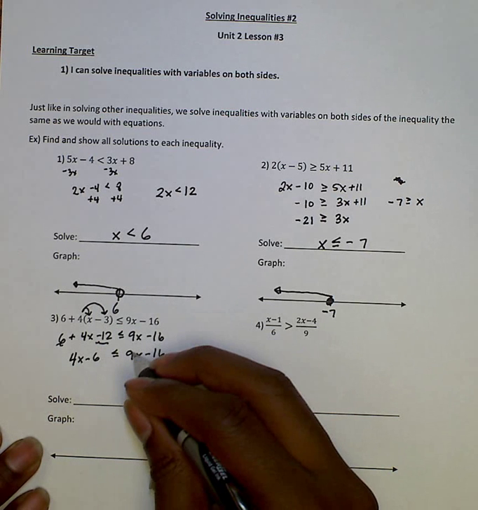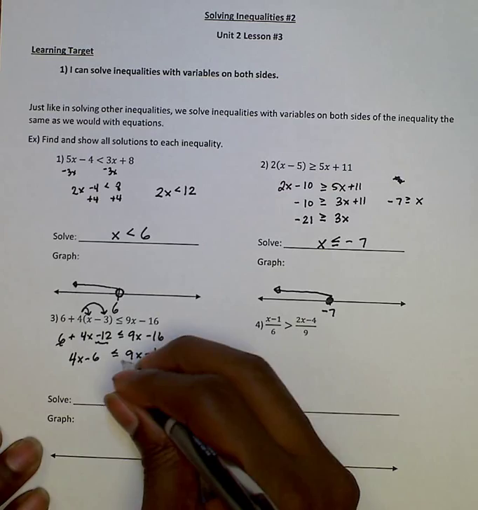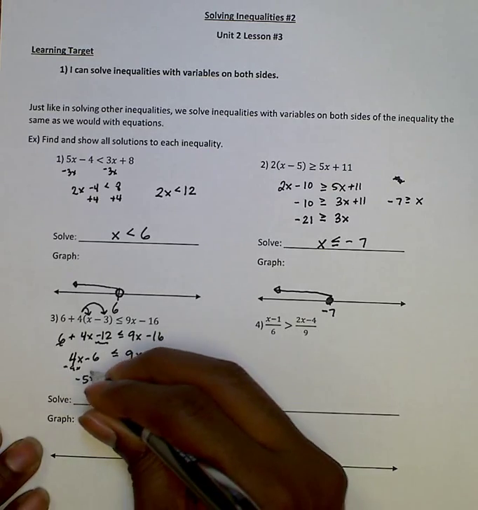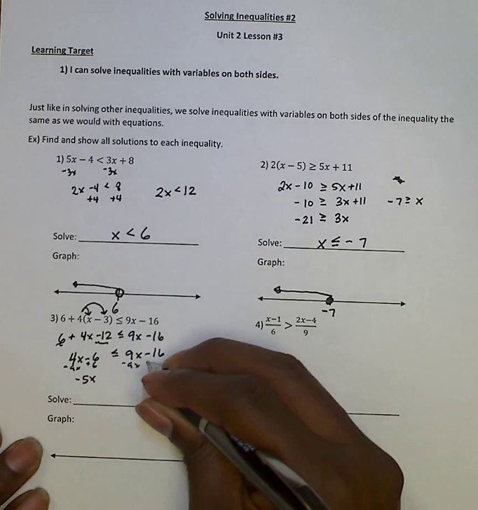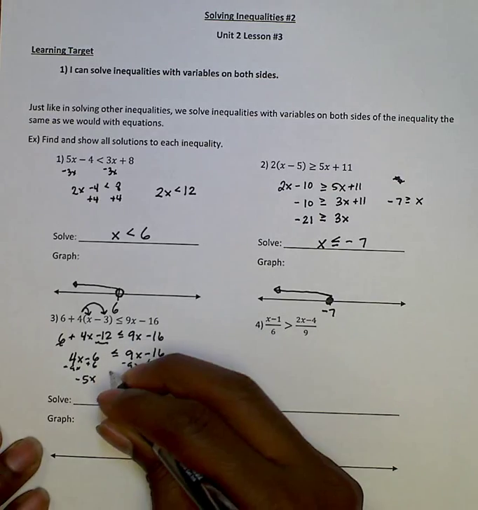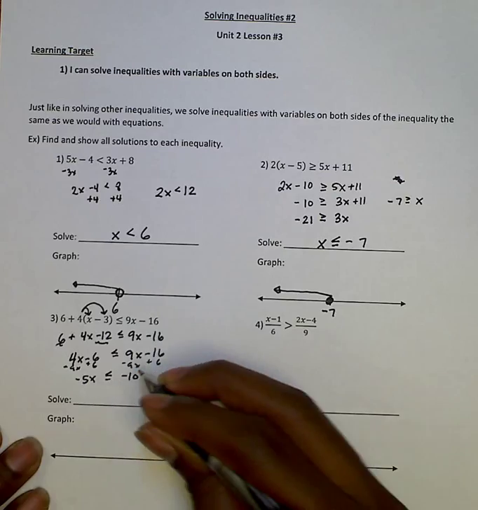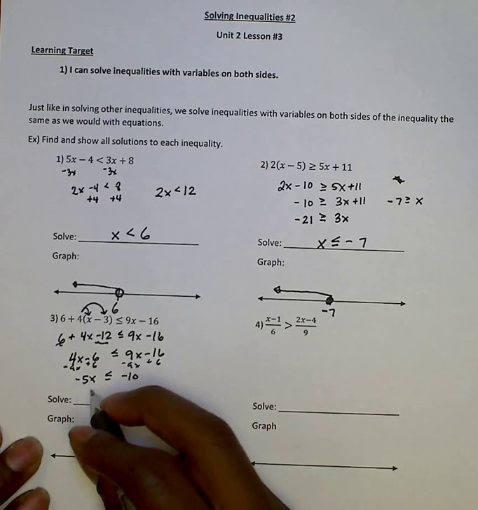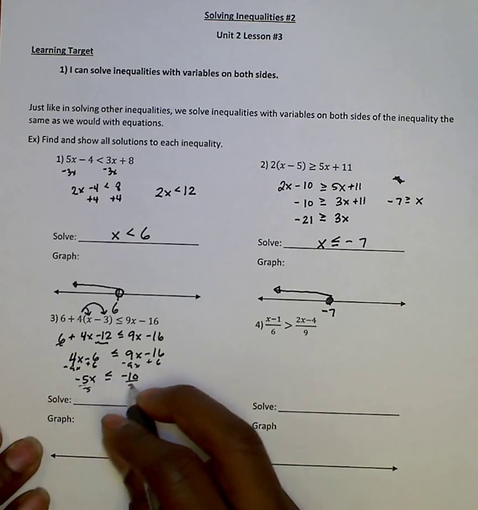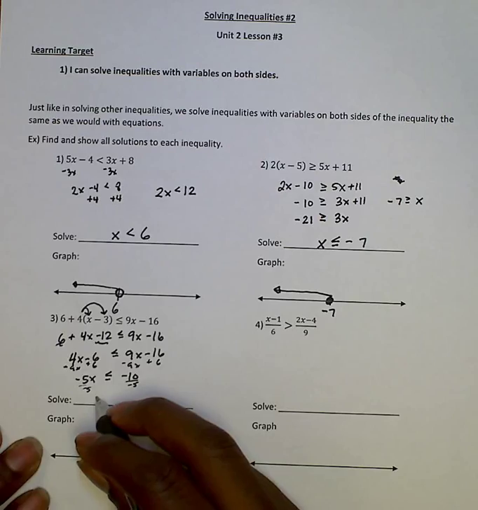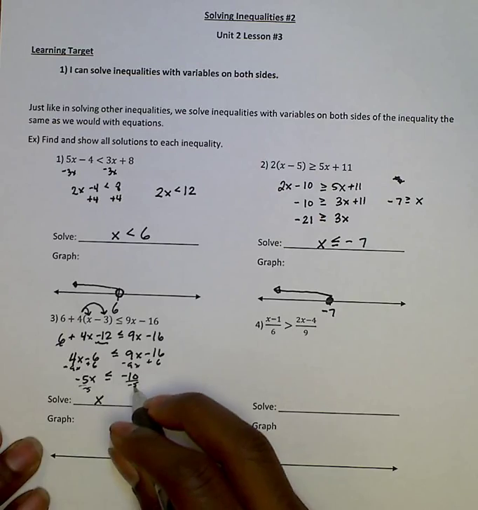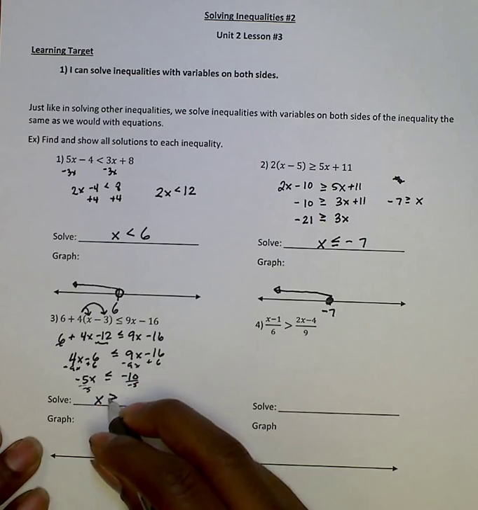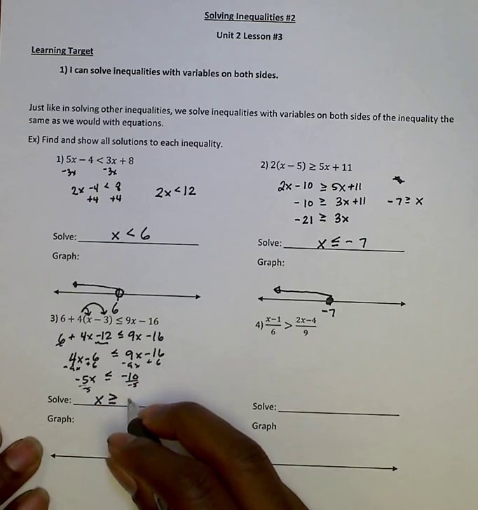I will subtract 9x from both sides. Subtract 9x, and that will give me negative 5x. I'll add 6 to both sides. Is less than or equal to negative 10. To get x all the way by itself, I have to divide by negative 5. Okay, I'm going to divide by negative 5, divide by negative 5. So I'll get x is, we just divided by a negative number, we have to remember to flip our sign. So I'm going to flip the sign here. Greater than or equal to 2.